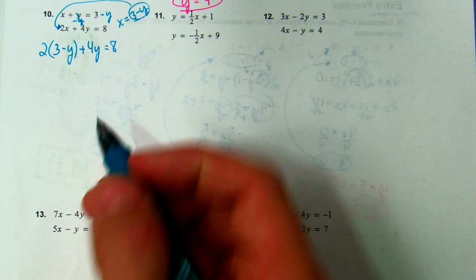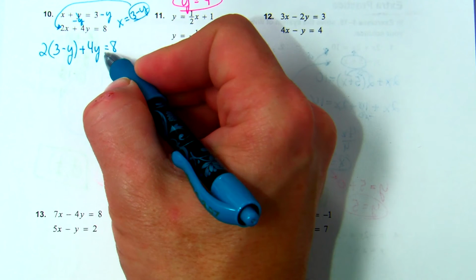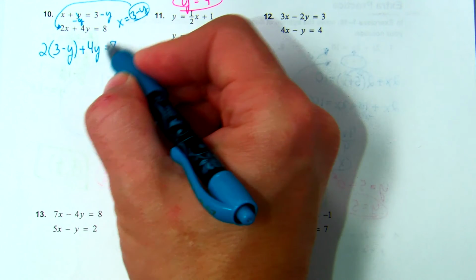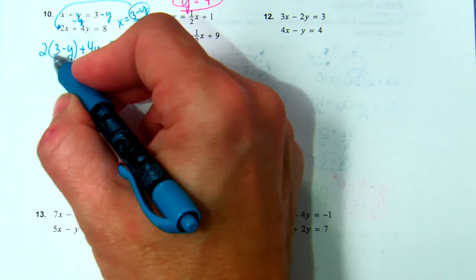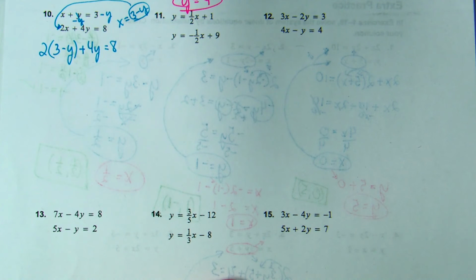Alright, now I chose to solve for x, and so all the terms in this new equation are in terms of y. Your first step, if you chose to solve for y, all your values would be in terms of x. So that would be the difference. You're solving for different variables in the beginning. Again, you're going to come up with the same answer. It doesn't really matter.